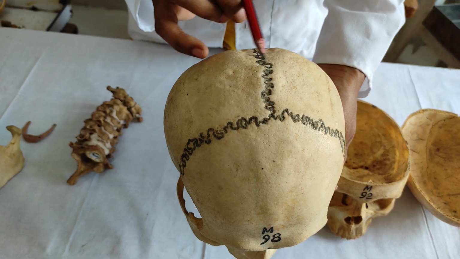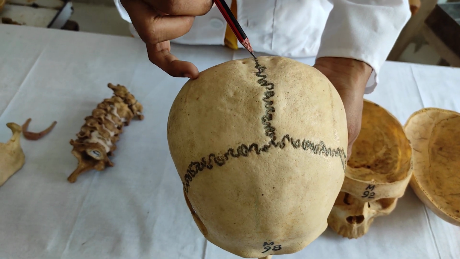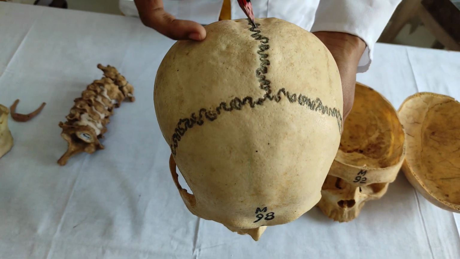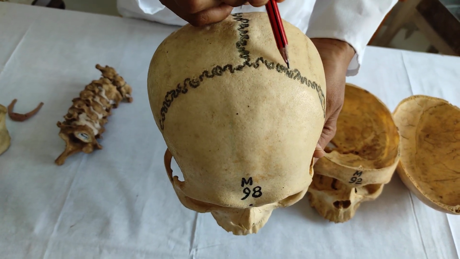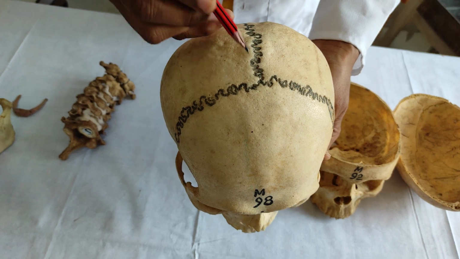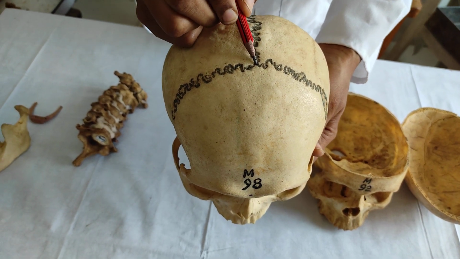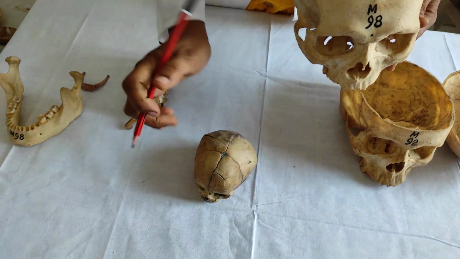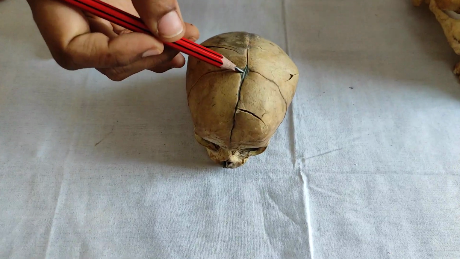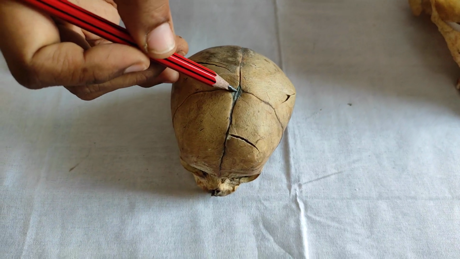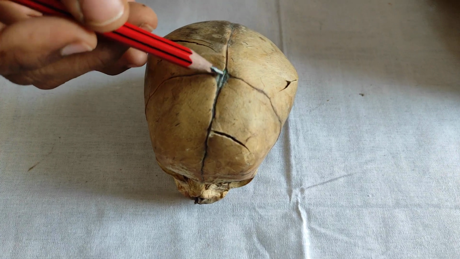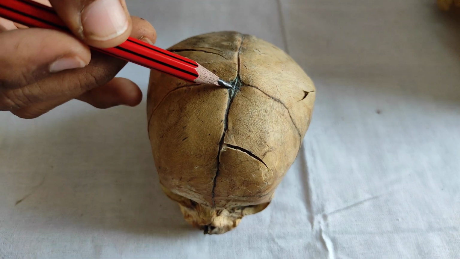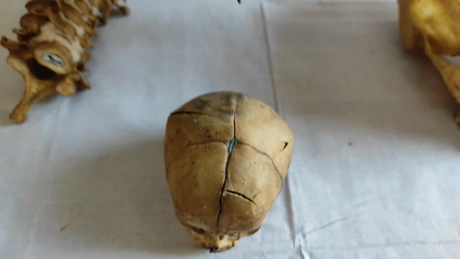The suture present between the two parietal bones is the sagittal suture. It is a serrate type of suture. The intersecting point between the coronal suture and the sagittal suture is called the bregma. In the fetal skull, this is the site for the anterior fontanelle. Here is the bregma, at which in the fetal skull the presence of a membranous gap is called the anterior fontanelle, which closes at the age of 18 months to 2 years.